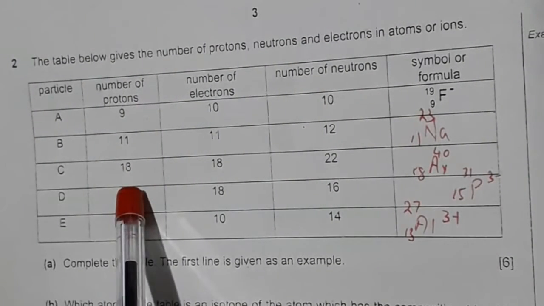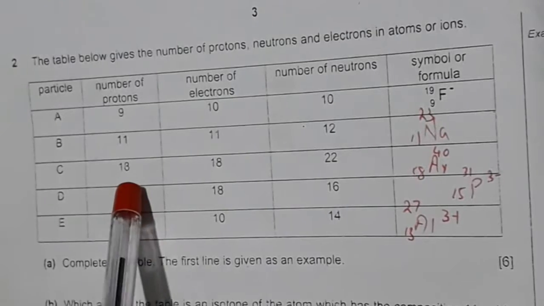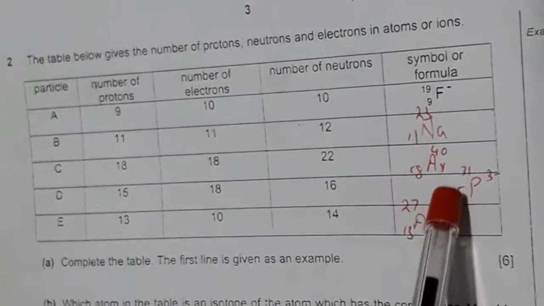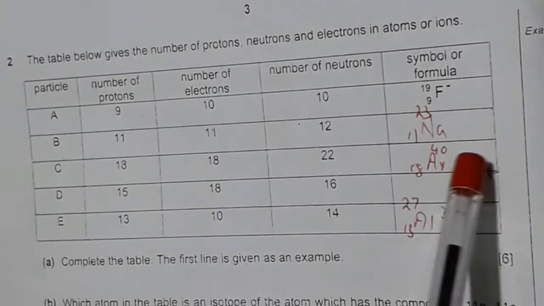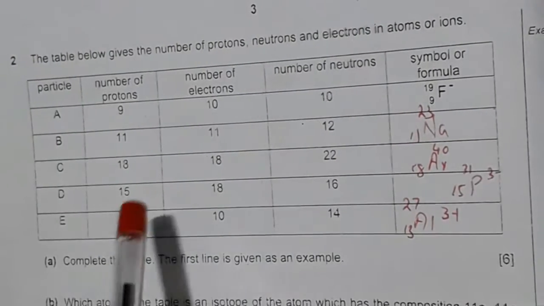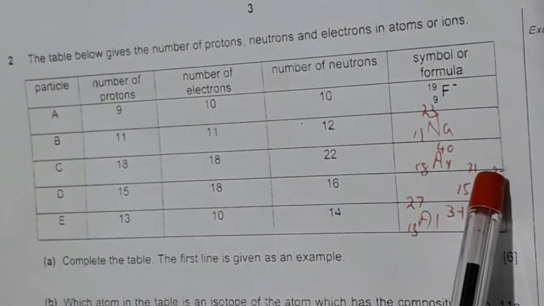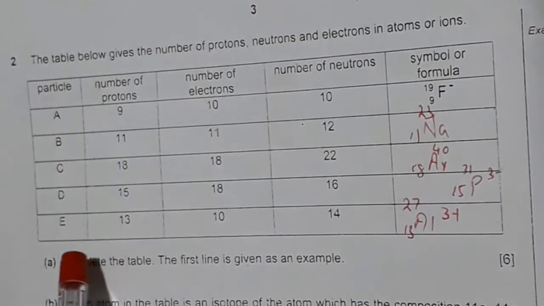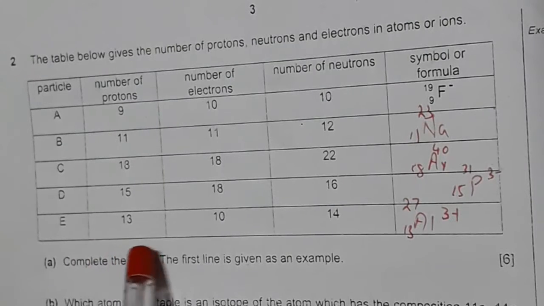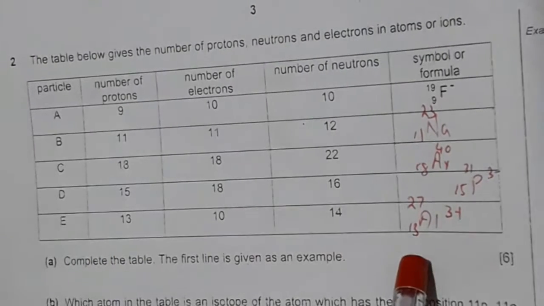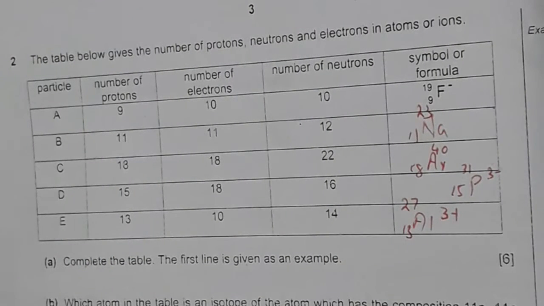Wait, it is not 13, it is 18, it is argon, 18 and 40. Okay, 15 P, phosphorus, 15 and 31. Last one, 13 it is aluminium, 13 and 27. 13 is the atomic number, 27 is the mass number.